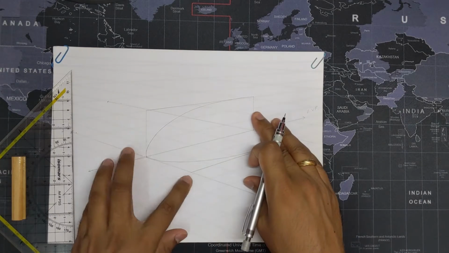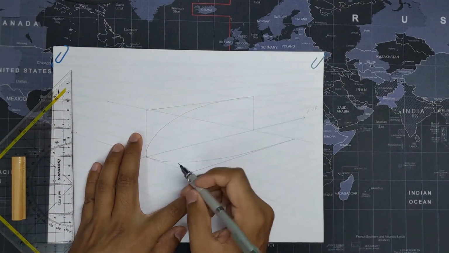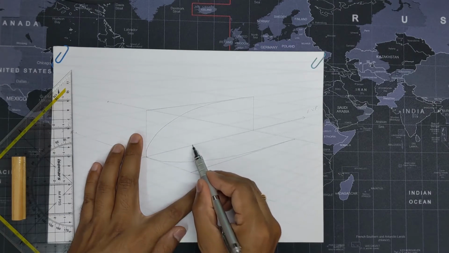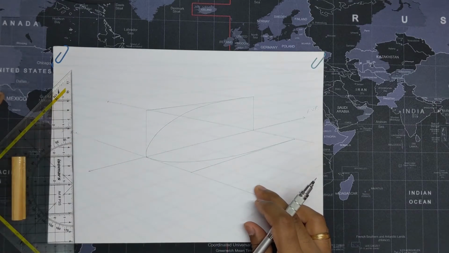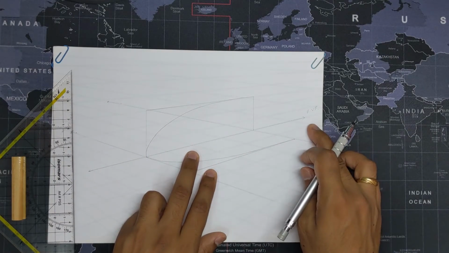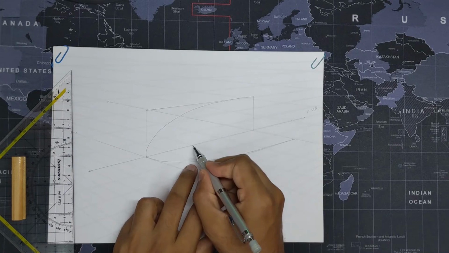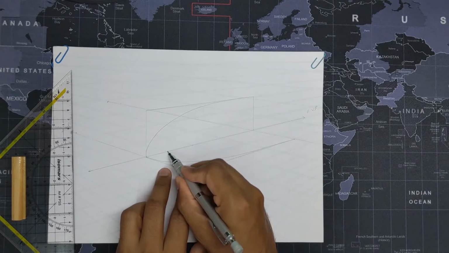Now I'll use my underlay over here and mark where the lines going to the left vanishing point are intersecting with my center line. This way the whole process becomes very easy.